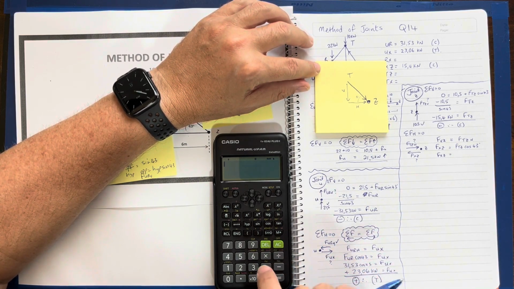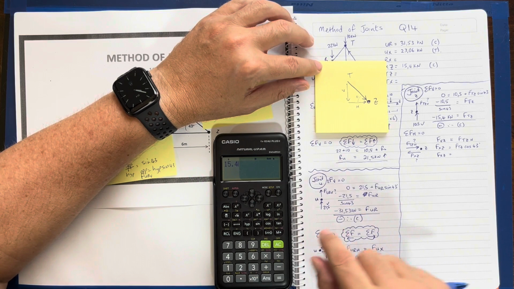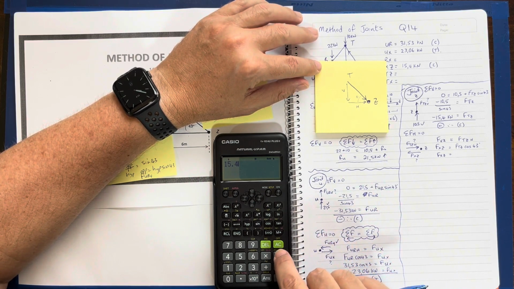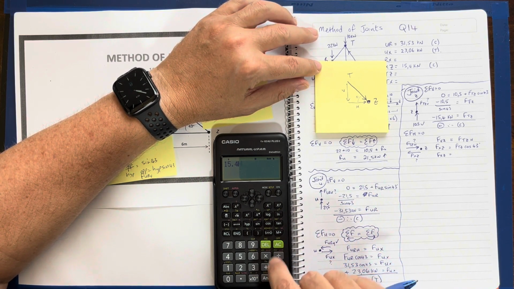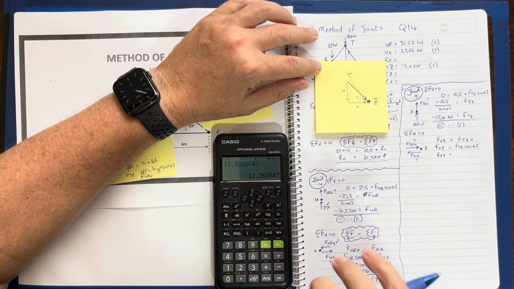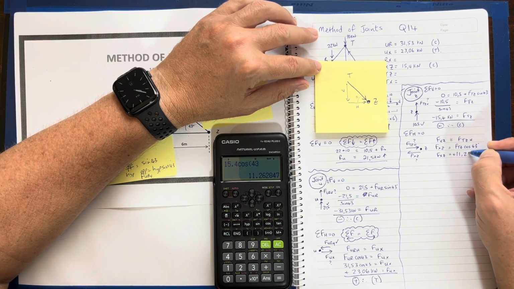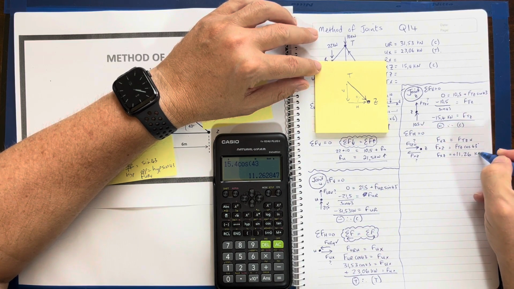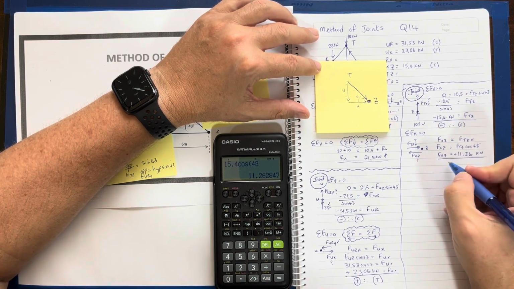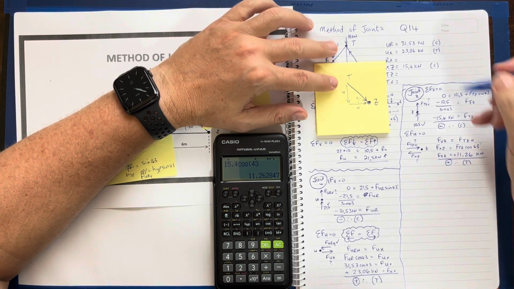So then I go 15.4 divided by cos 43, which is plus 11.26 kilonewtons. It's positive, therefore it is in tension.